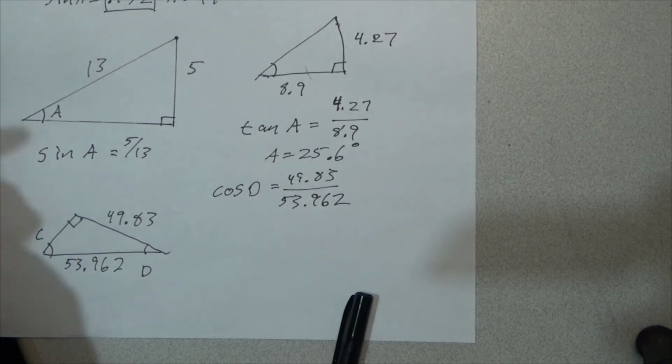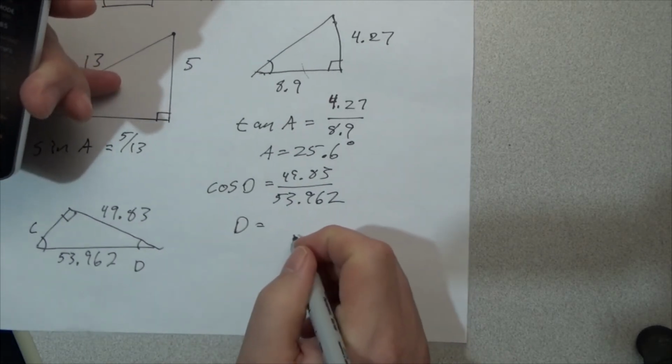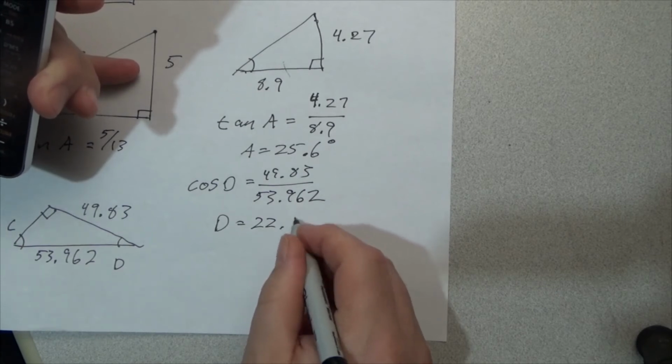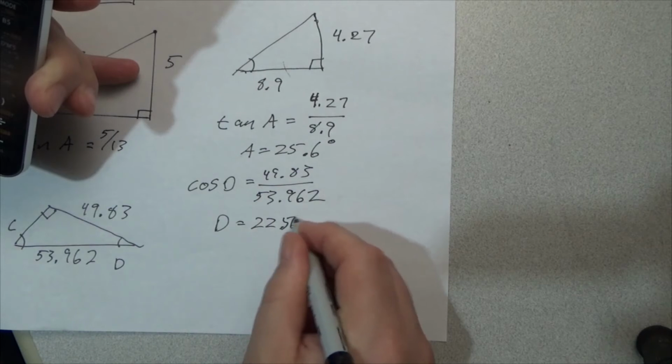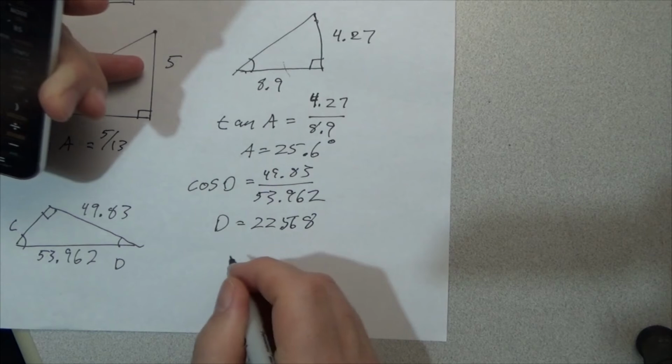So I go to my calculator and I say arc cosine, parenthesis, 49.83 divided by 53.962, end parenthesis. So angle D is equal to 22.568. Let's round that.